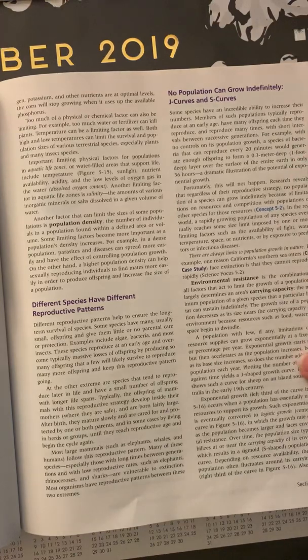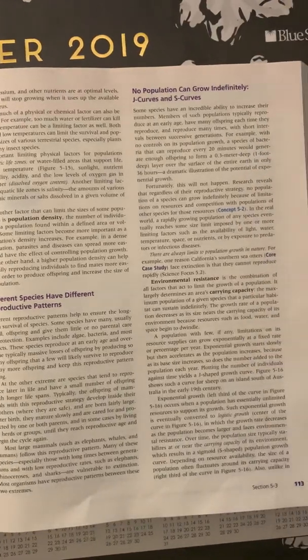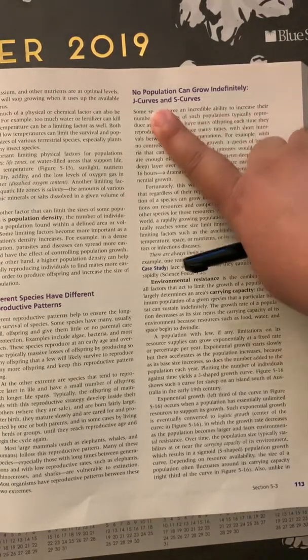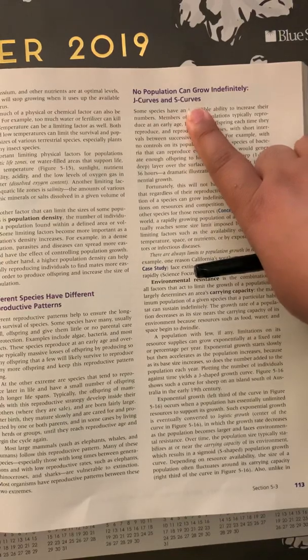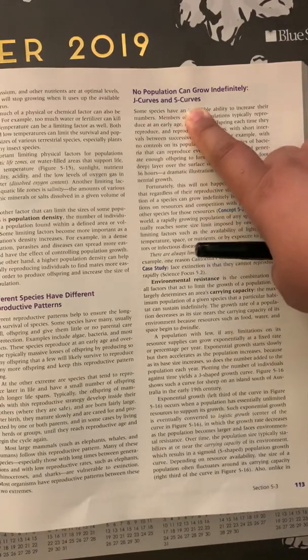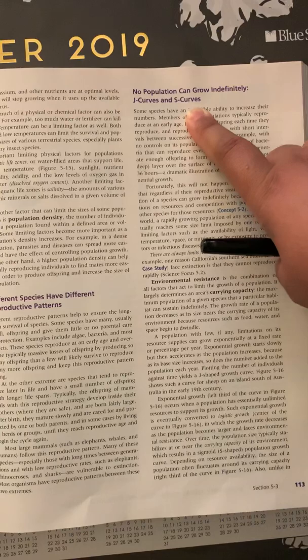Looking over here, remember that no population is going to just continue to grow. There's always going to be eventually sort of a cap or a ceiling for the size of that population. So you need to understand J-shaped curves and S-shaped curves and how those apply to population growth.